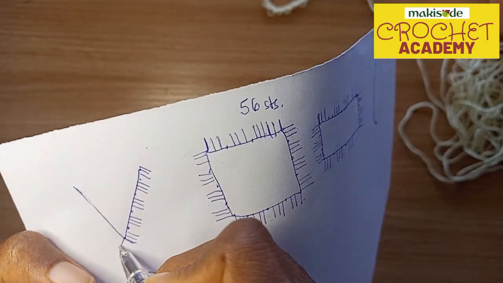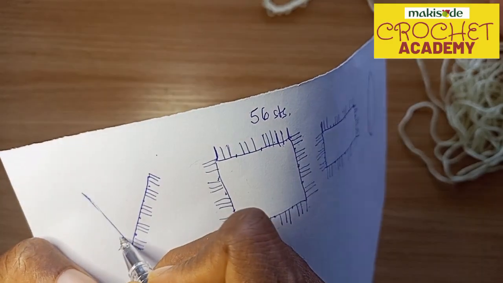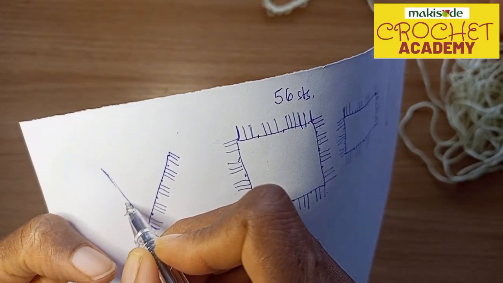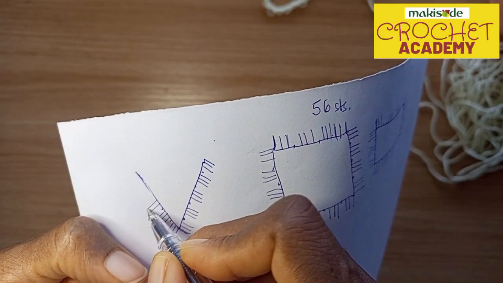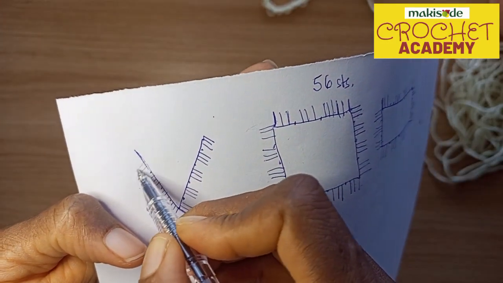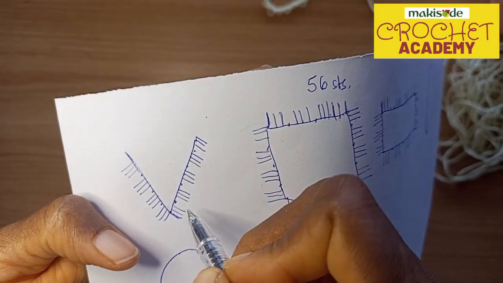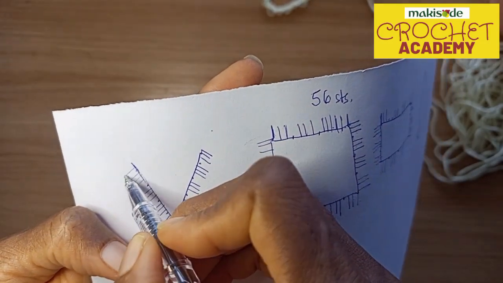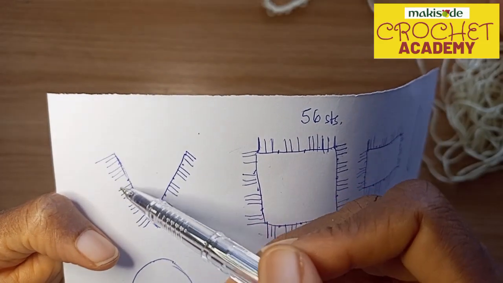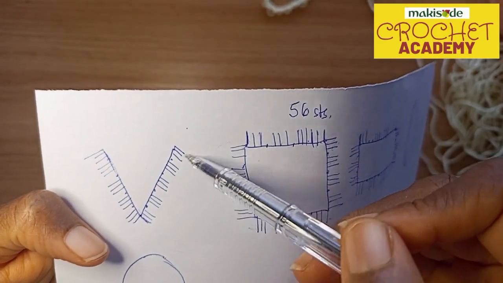So I'll work this chain, chain, chain, chain, and then the final one. So I have 1 2, 1 2 3 4 5, 1 2 3 4 5.